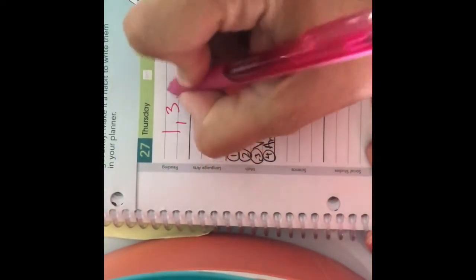All right, hello Pioneers. This is either for Thursday the 27th or Friday the 28th. If you're in periods 1, 3, and 5, it's for Thursday. And if you're in periods 2, 4, and 6, it's for Friday. So you can just write this right over here, depending on what period you have.